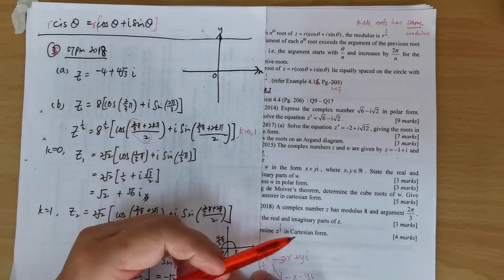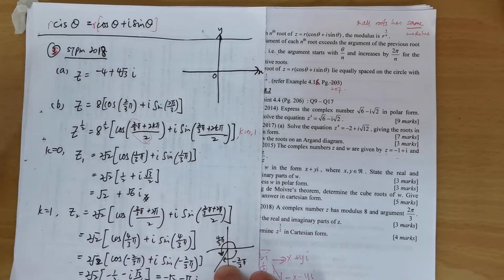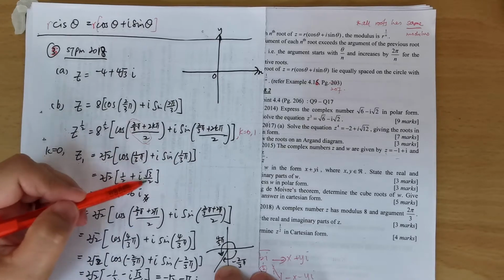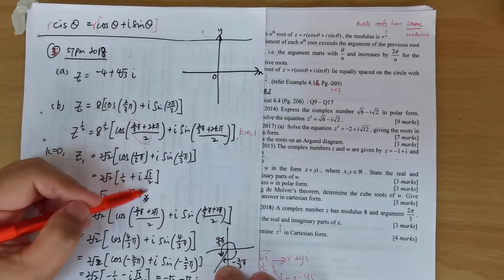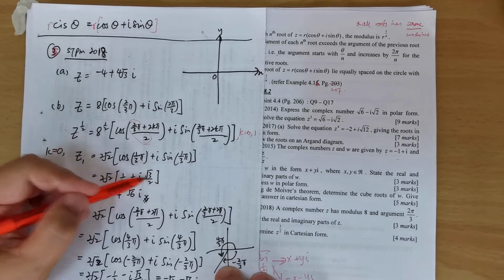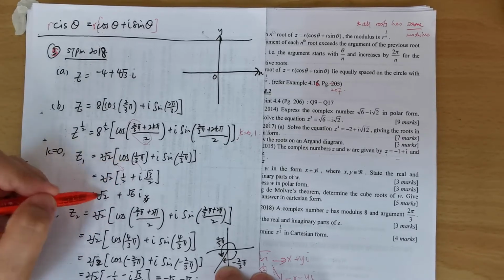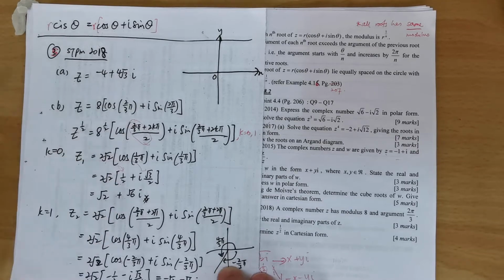Okay, because the question is in Cartesian form, so just calculate. Cos 60 is half. Sin 60 is square root 3 over 2. Use the exact form, don't use decimals. Then 2 square root 2 multiplied in. So you get square root 2 plus square root 6 i. So this is the first root.